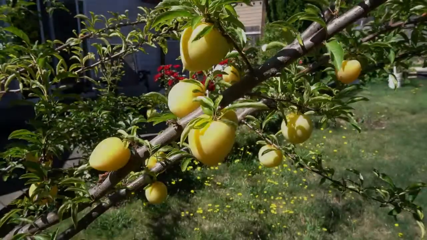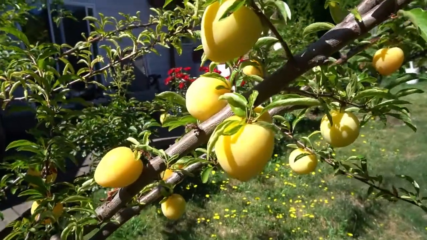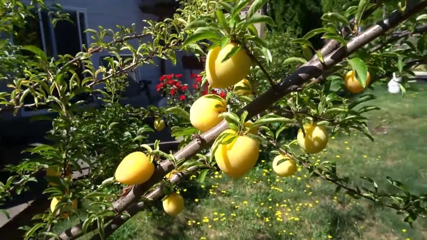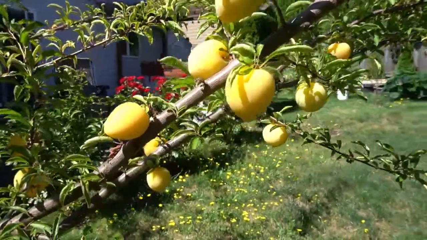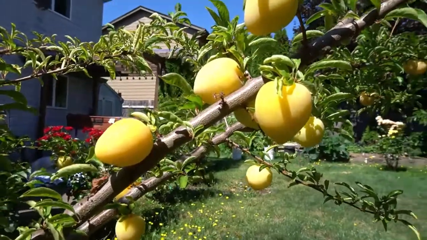Do you know what this fruit is? It's on the tree right here, just behind me. Let's take a closer look. Yes, it's a yellow fruit, and there are quite a few on this tree. Have you seen this fruit before?